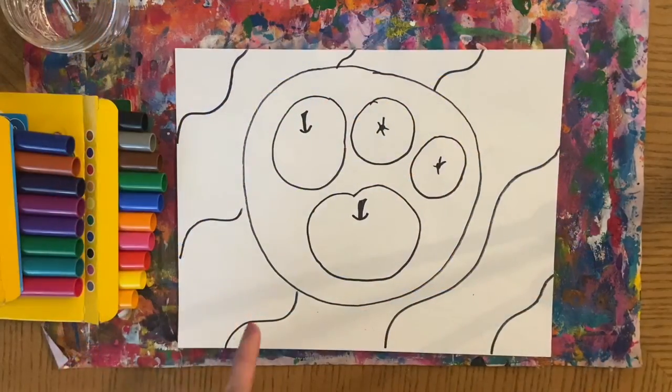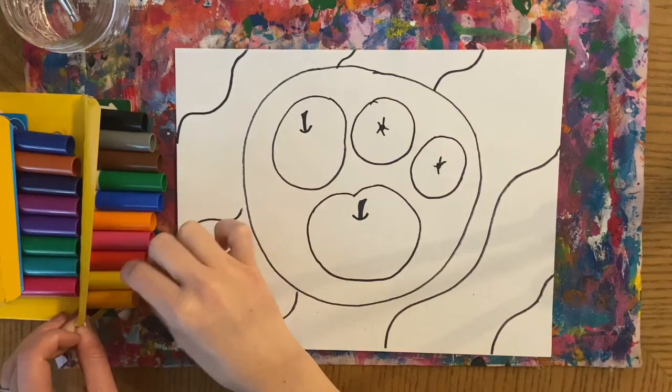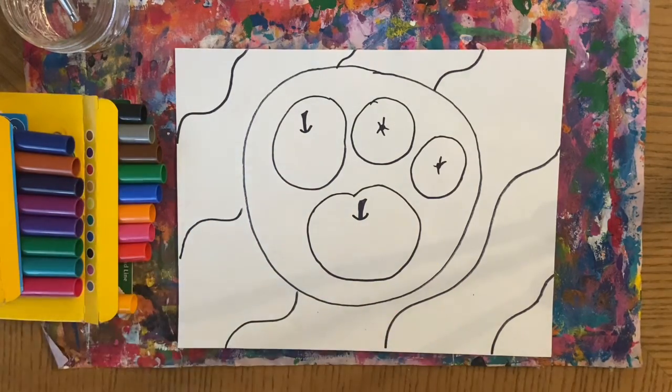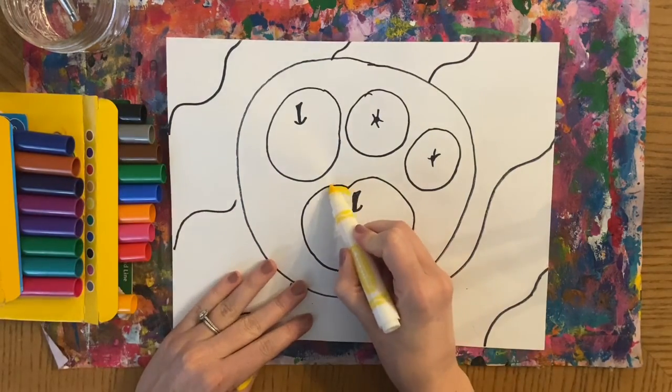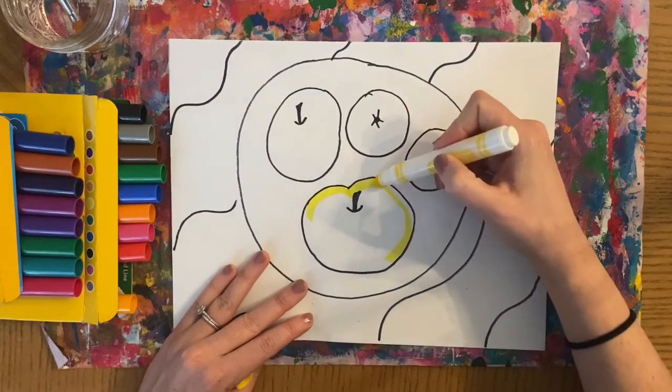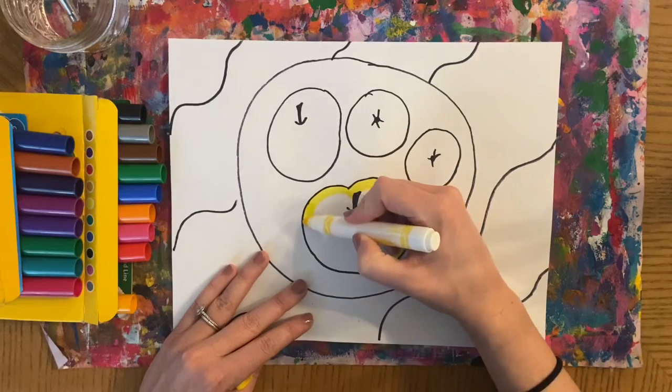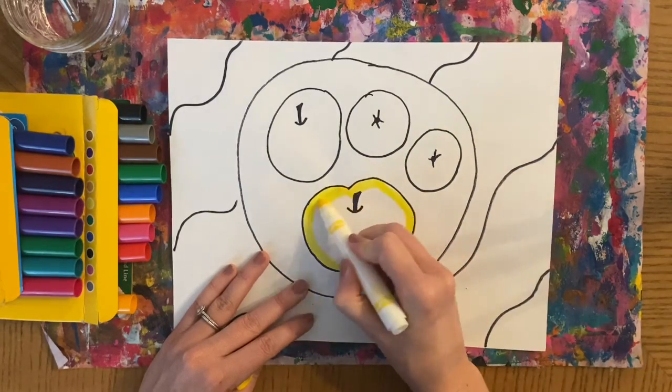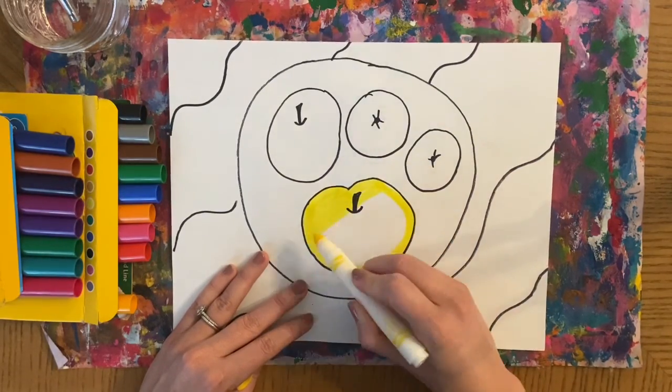Next up, we're gonna use markers. You're gonna wanna use regular washable markers for this, because I'm gonna show you how to make your markers look like you painted. I'm gonna start this time with the yellow. I like to outline all the way around my fruit and then fill it in.